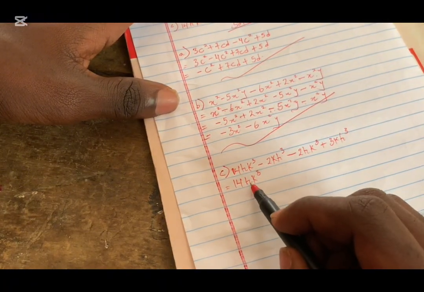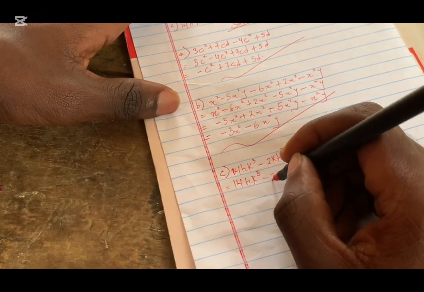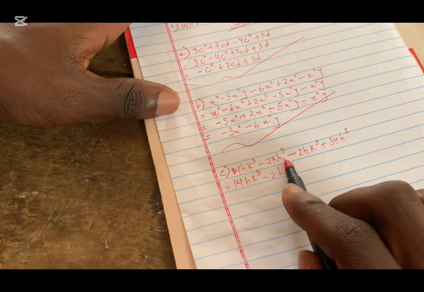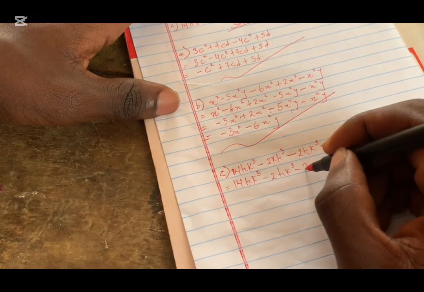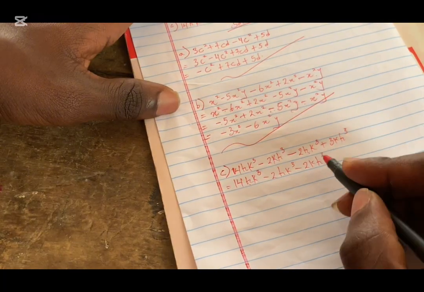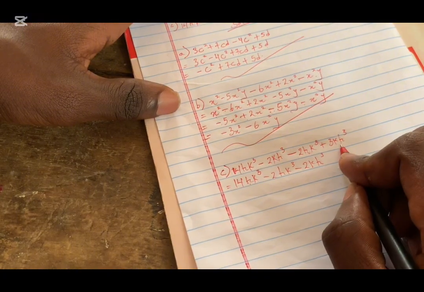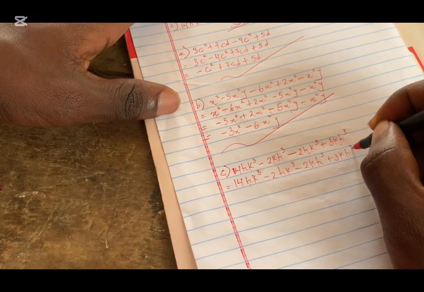Do you have a family member of hk exponent 3? Yes, negative 2hk exponent 3. Do you have any other hk exponent 3? No. So let's go to the next one, negative 2kh exponent 3. Do we have any kh exponent 3? Yes, positive 3kh exponent 3.